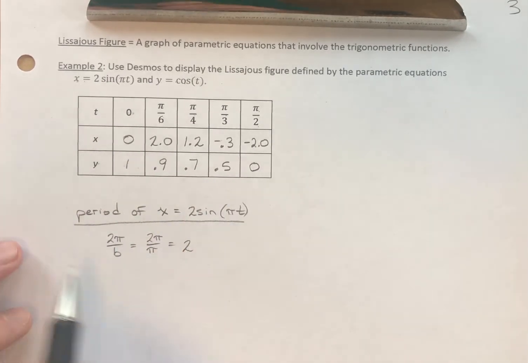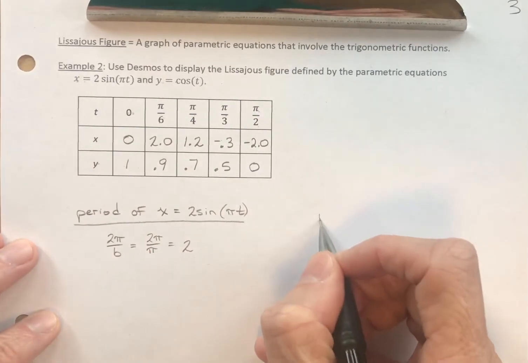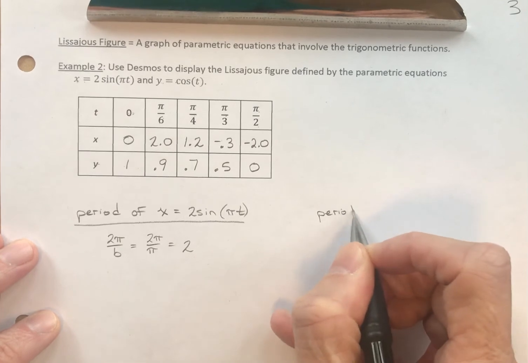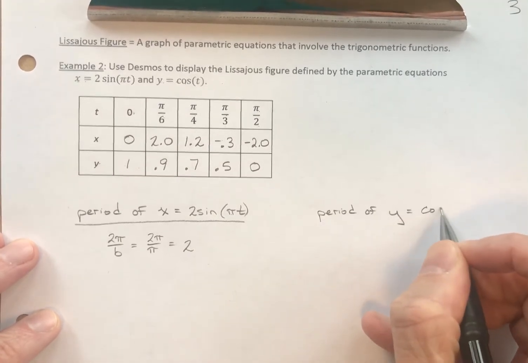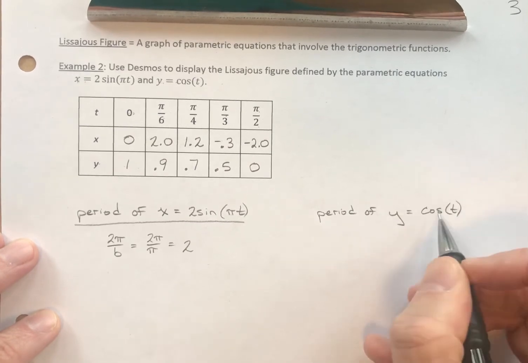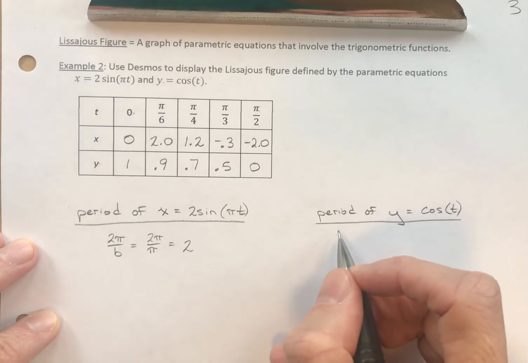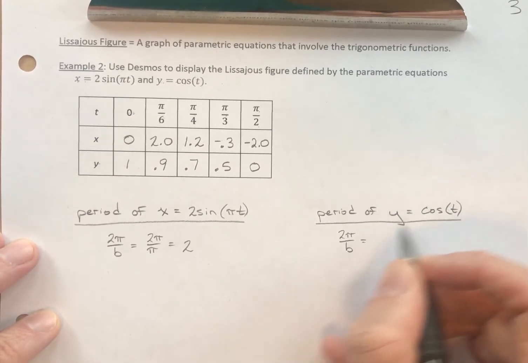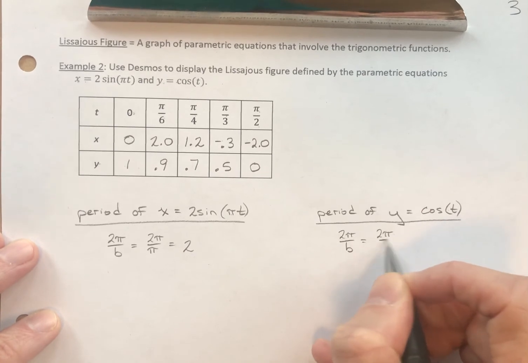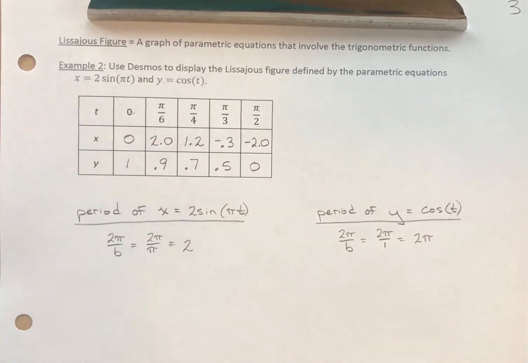That's when it begins repeating itself. Let's take a look at the y equation. What is the period of the y equation, which is the cosine of t? And we already know this. The period of cosine is 2 pi. We can do it mathematically if we want: 2 pi over b, b is 1, it's 2 pi over 1, which is 2 pi. But we knew that. The period of the cosine function is 2 pi.